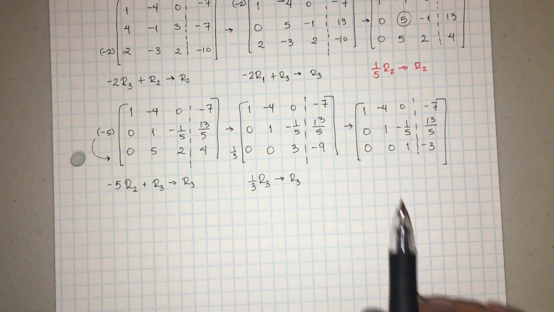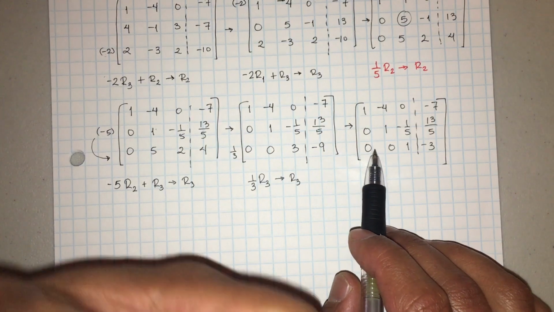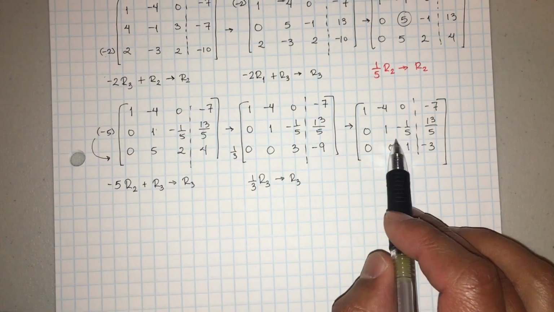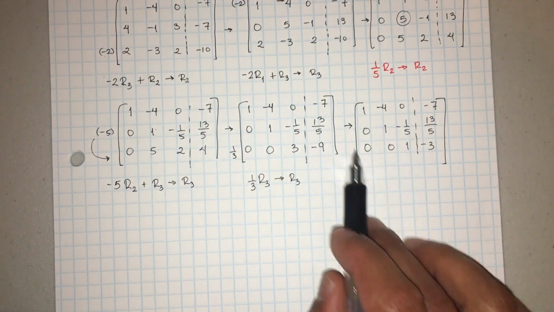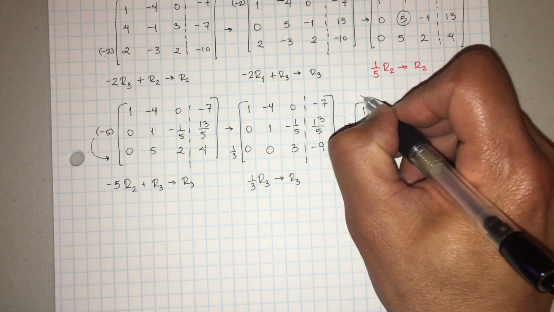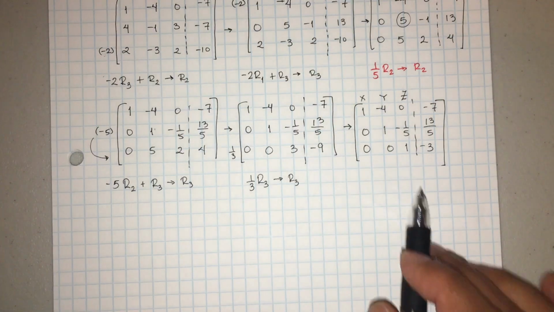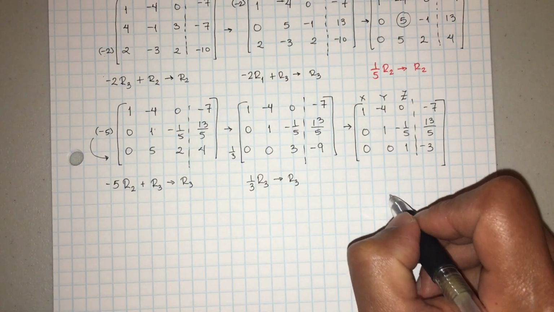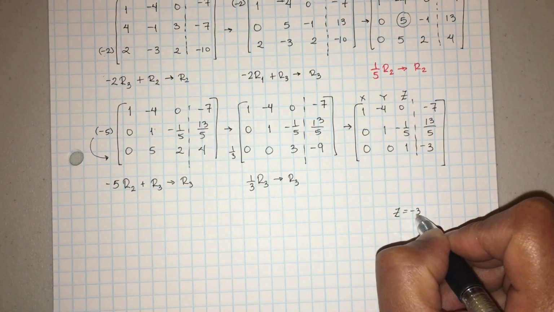And this is what we call row echelon form. Echelon meaning step. You see how it looks like a stepping staircase there. You want zeros here, and we got that nice diagonal. Now remember, the first column represents the x, the second the y, and the third the z. So this one over here tells me that z is equal to negative 3. Which is nice.